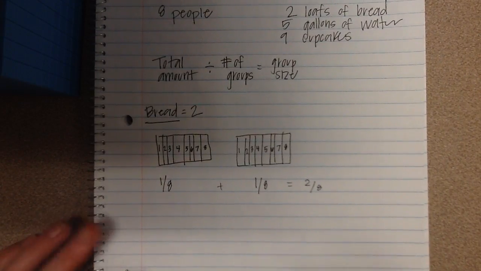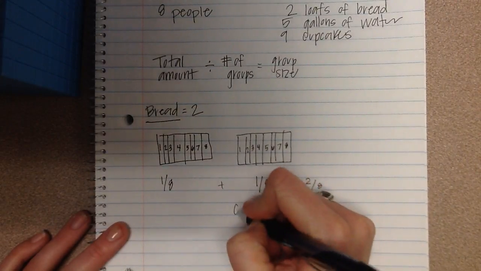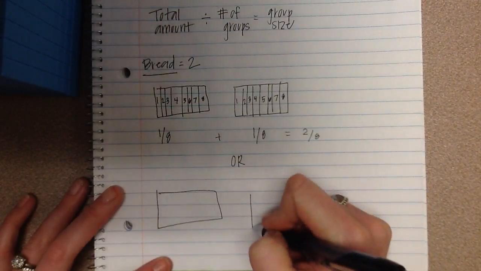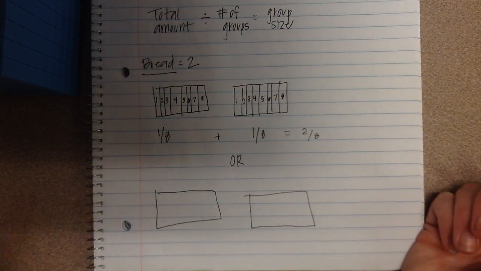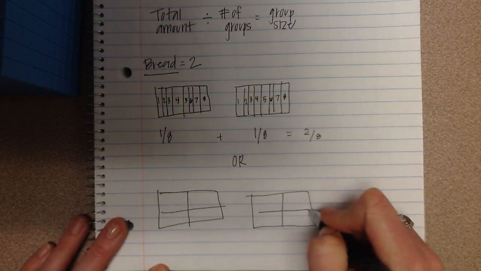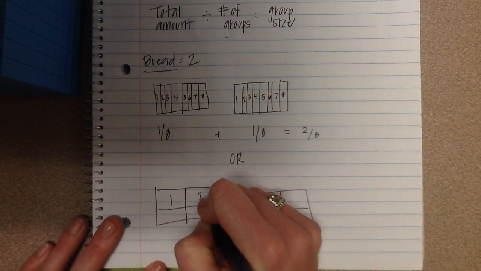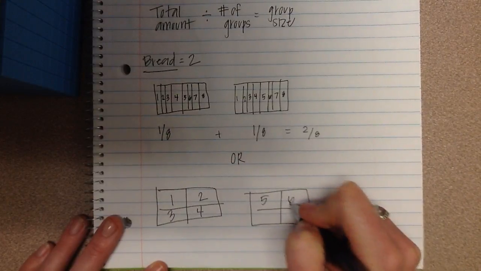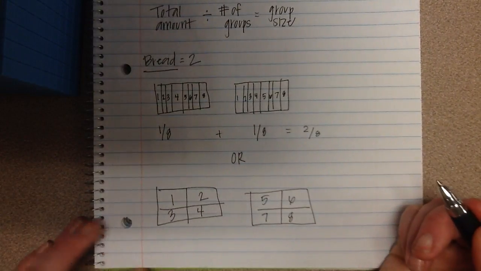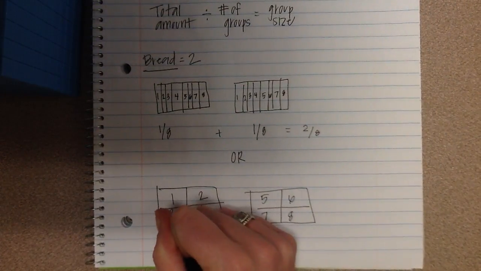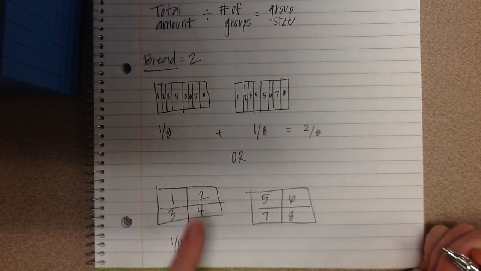Now, some of you might be saying, but wait. I'm going to write or. Some of you might be saying, if I have 2 loaves of bread and there's 8 people, what do I know about 2 and 8? Well, I know that 4 times 2 equals 8. So all of this could go to person 1. This could go to person 2, 3, 4, 5, 6, 7, 8. Well, that means each person got 1/4. Person 1 got 1/4. Person 2 got 1/4.